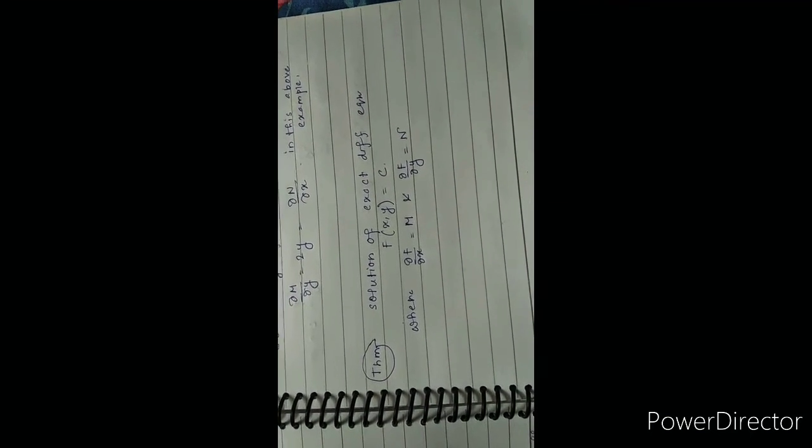Again I am going to tell you a theorem, which is a very important result. You have a first order differential equation and you know how to check whether it is exact or not.